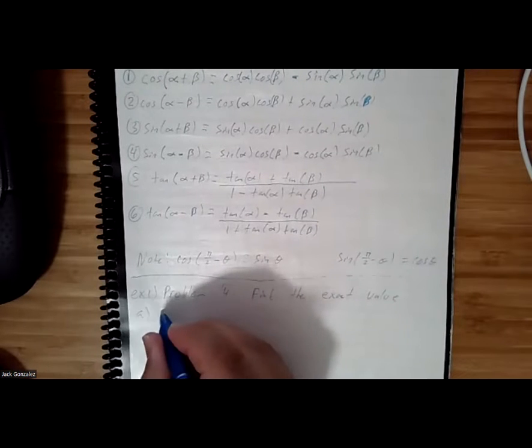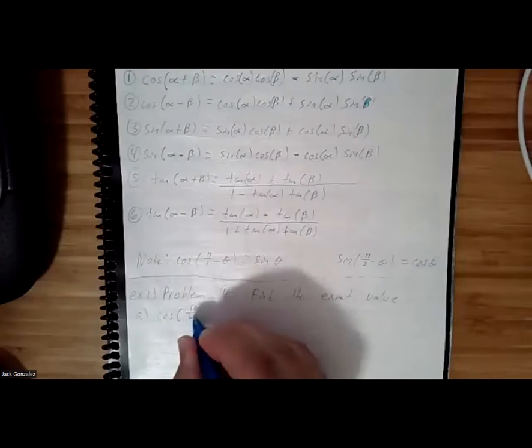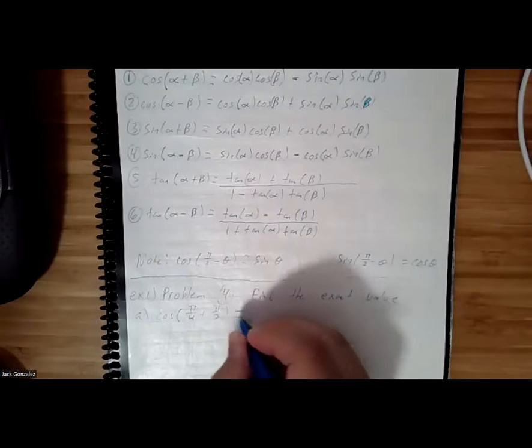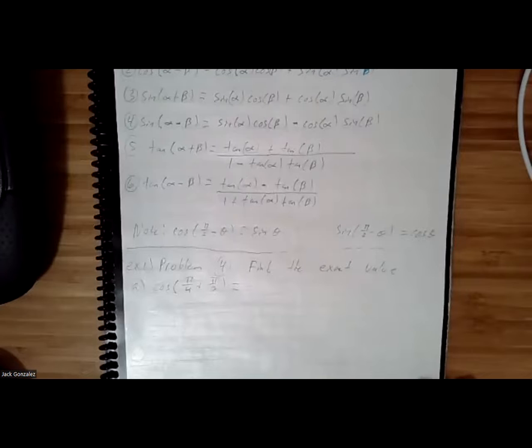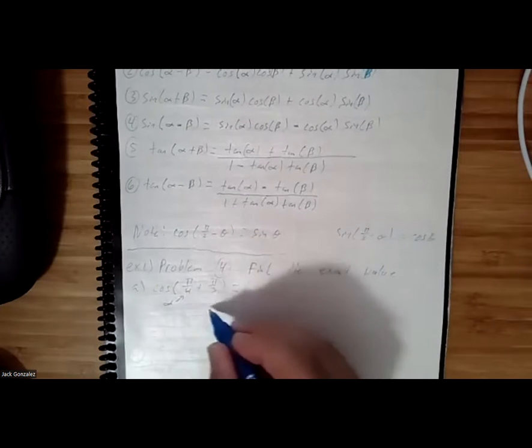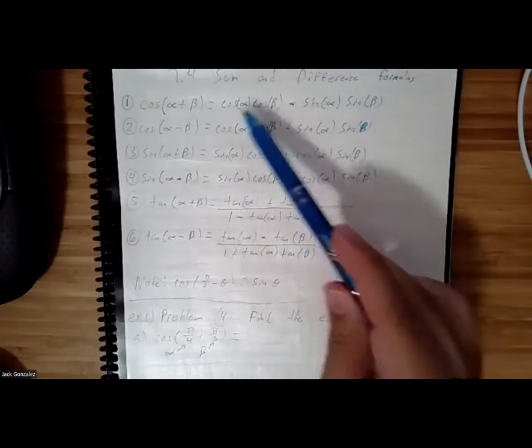You can get an exact one using this sum and difference. Okay. So that was the one from earlier. So this is your alpha right there. This is your beta right here. So just plug it into the formula. So use formula number 1 right up here. So just alpha, beta, alpha, beta. That's it.